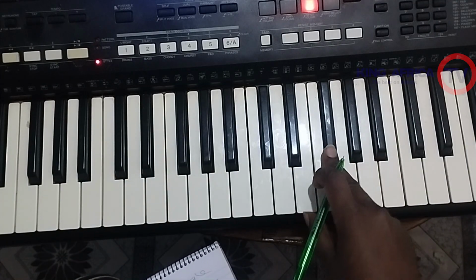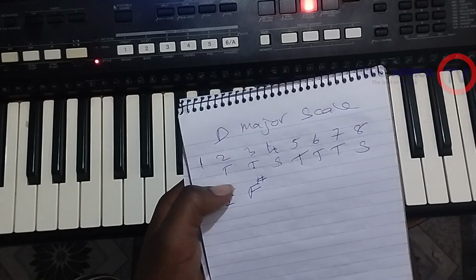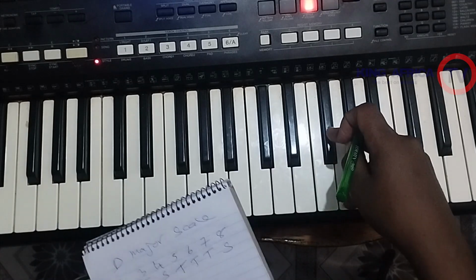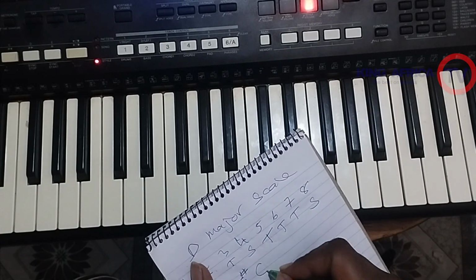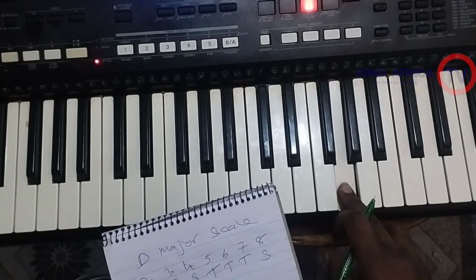So from F sharp we are going to count a semitone. So we are going to go down one step, semitone. So we go to G.